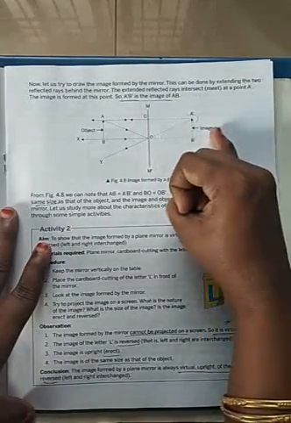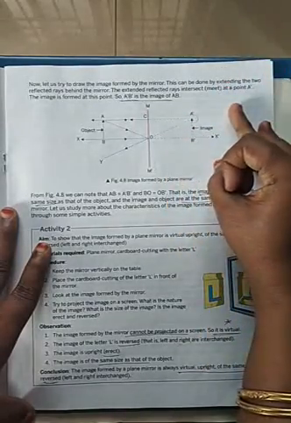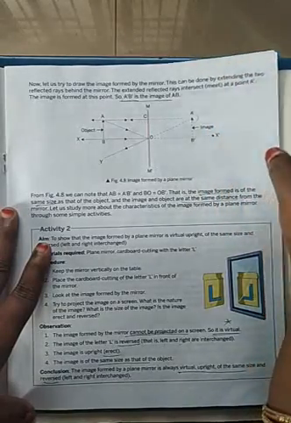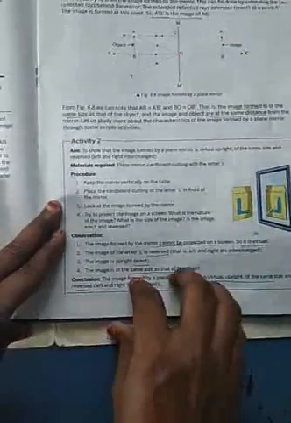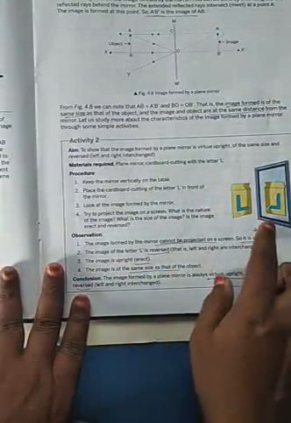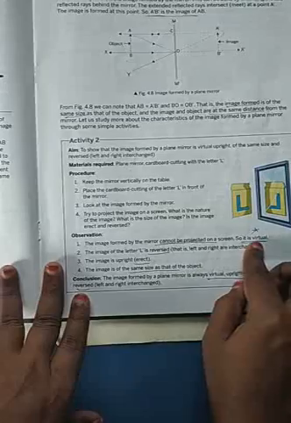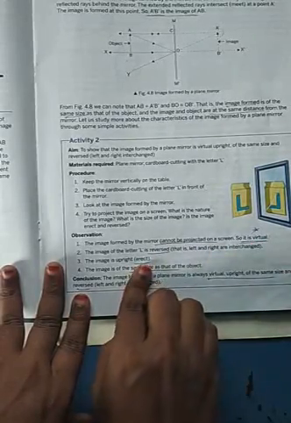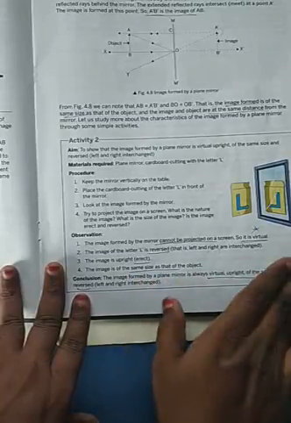So the size will be the same, the distance will be the same, and the image is formed as a virtual image. We have found this out from this experiment also. It is laterally reversed, it will be erect and it will be of the same size.